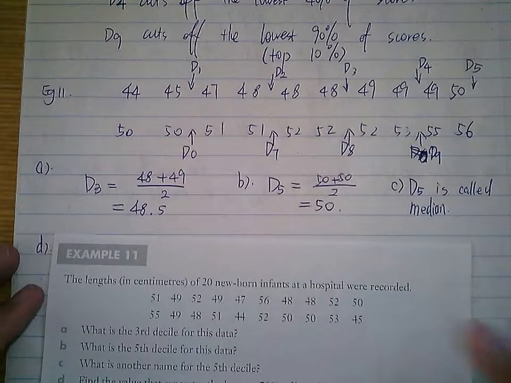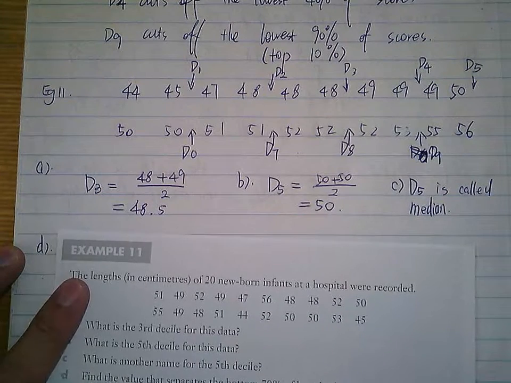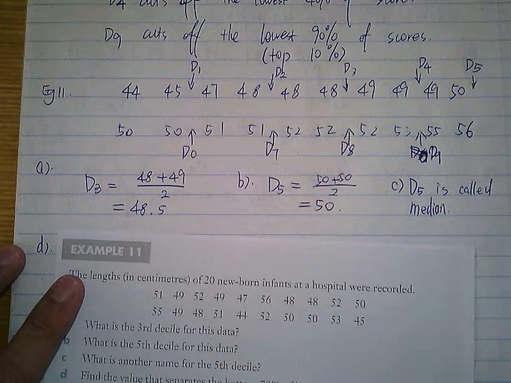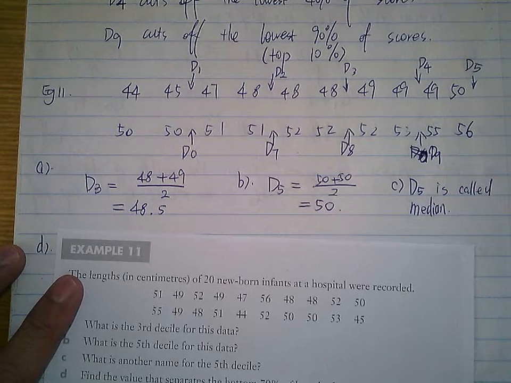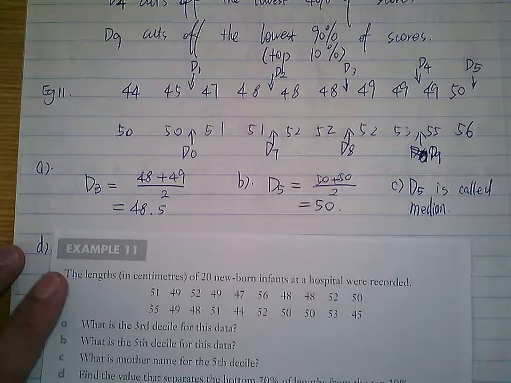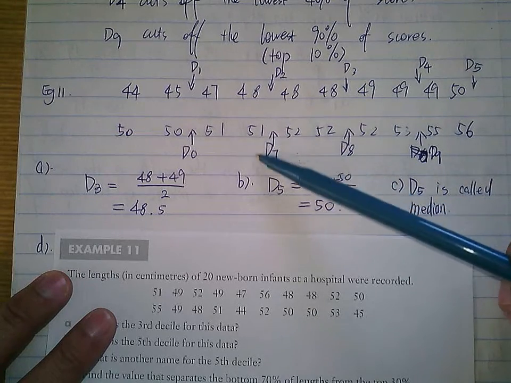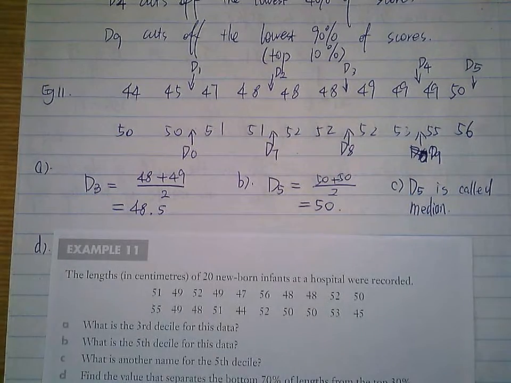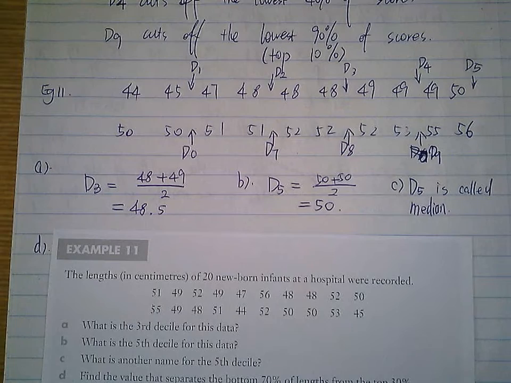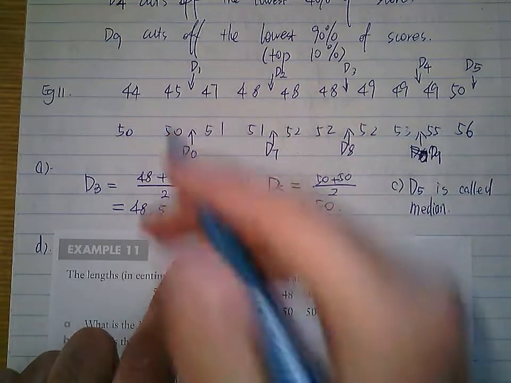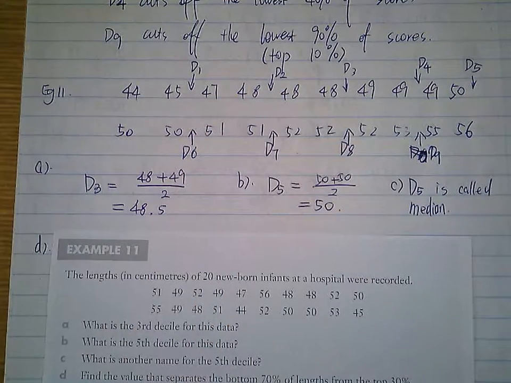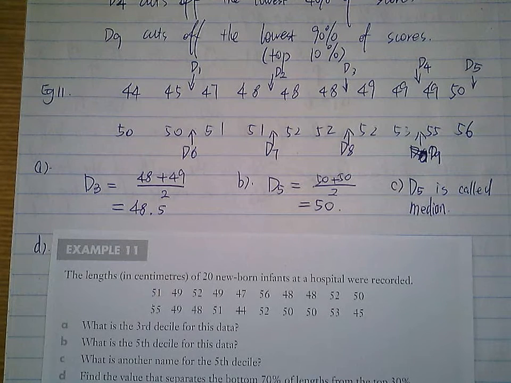Part D. Now, find the value that separates the bottom 70% of lengths from the top 30%. Remember, the bottom 70% basically means it's D7. Make sense, guys? Remember, whatever number stays right next to the D, it is that many tenths of the scores.